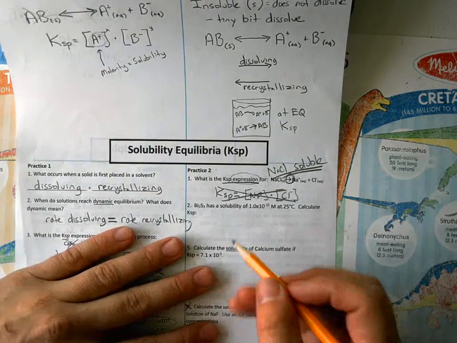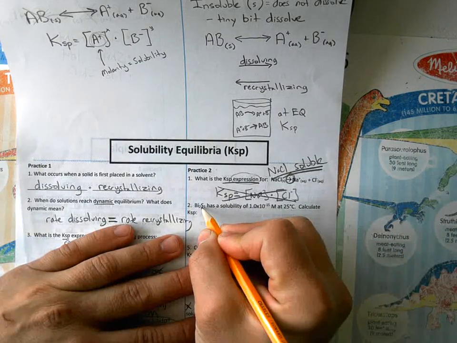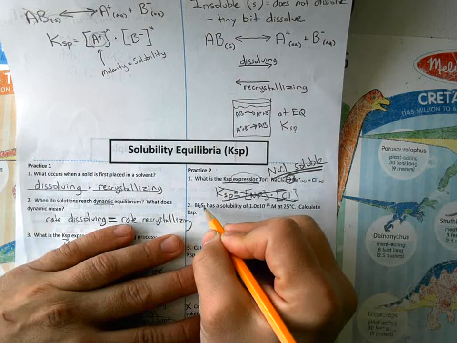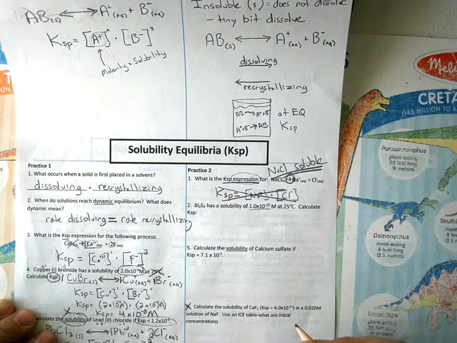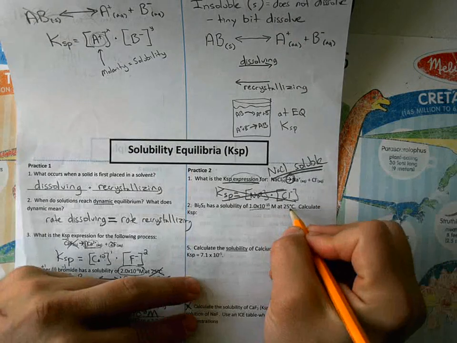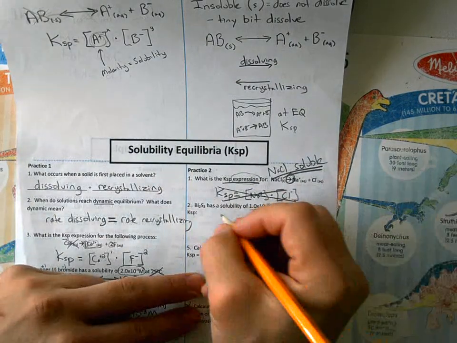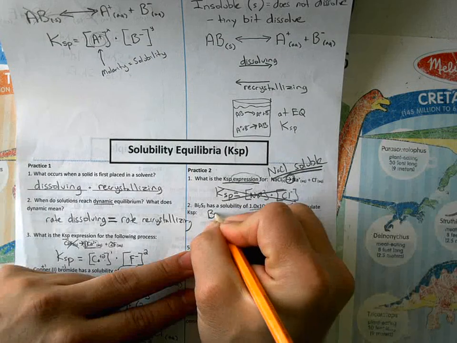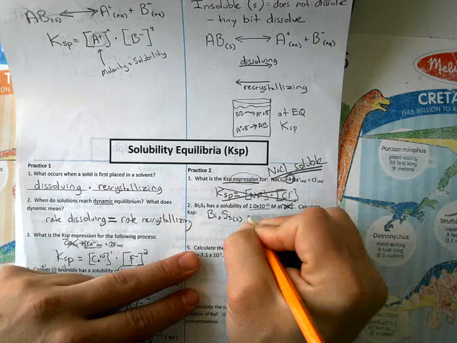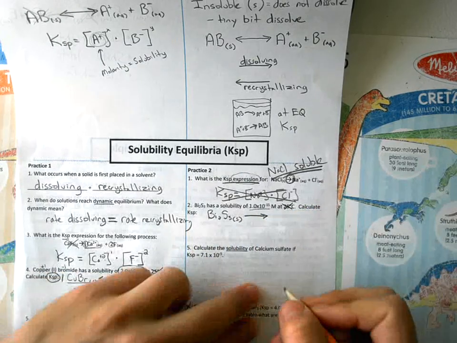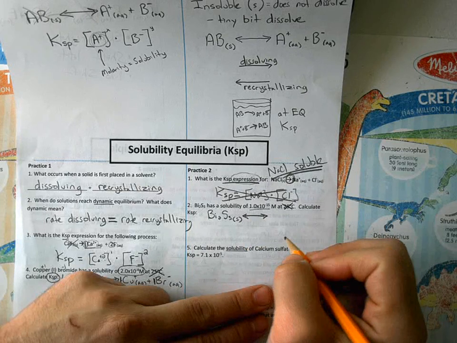Okay, let's check out question 2. So this bismuth sulfide compound, Bi2S3, has a solubility of 1 times 10 to the negative 15th at 25 degrees Celsius. Calculate KSP. So again, I think we should always start out by writing down the chemical in the solid form and then looking at the dissociation or the dissolving reaction, the dissolving equilibrium.